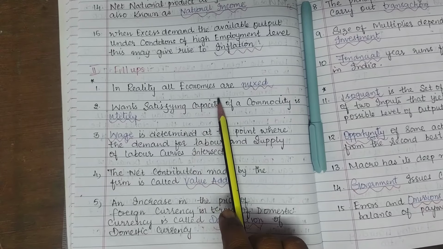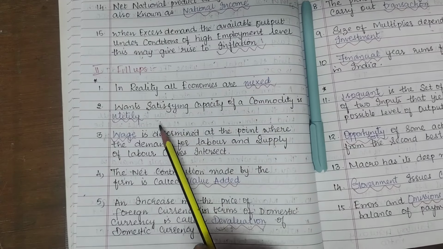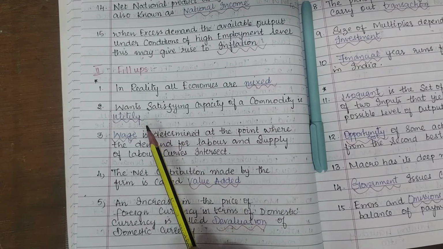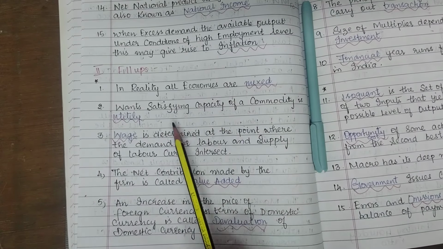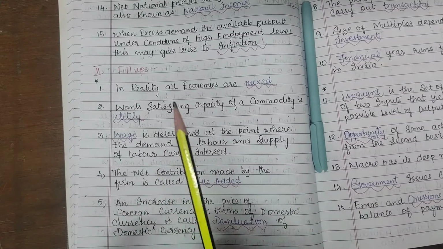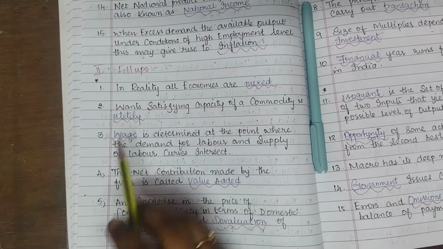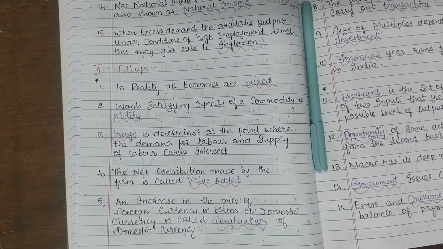In reality, all economies are mixed. Want-satisfying capacity of a commodity is called utility. What is utility? Want-satisfying capacity of a commodity is called utility. Everything has its own punch dialogue. So this punch dialogue is: want-satisfying capacity of a commodity is called utility.